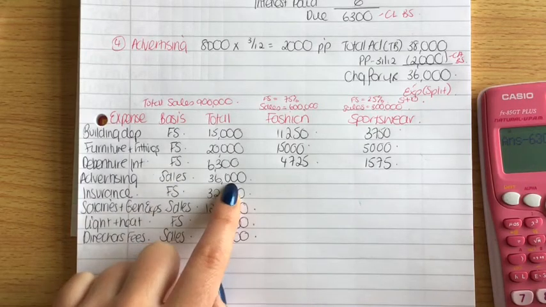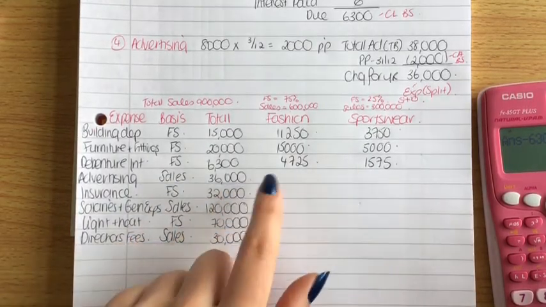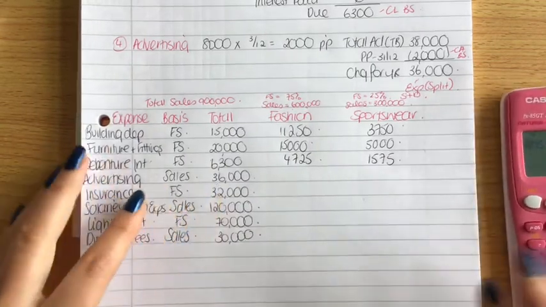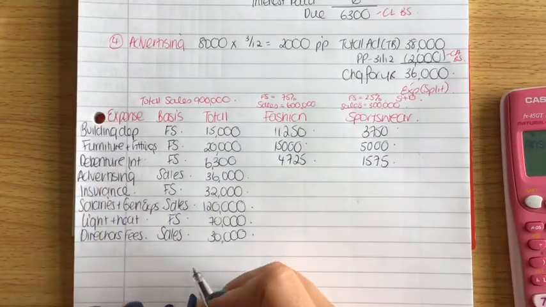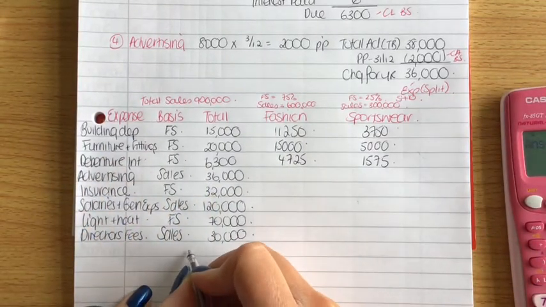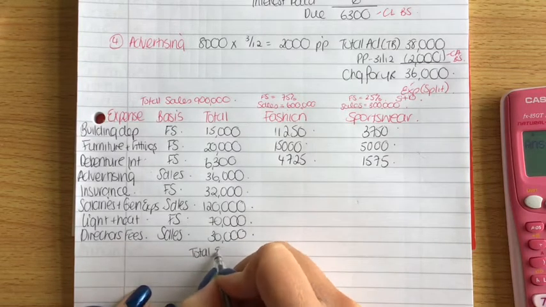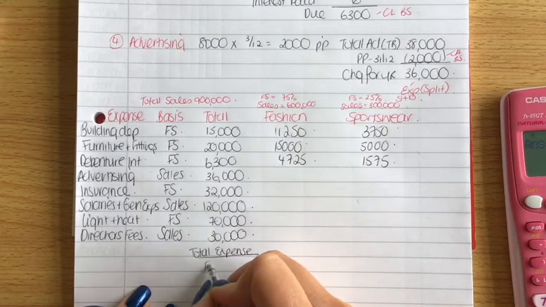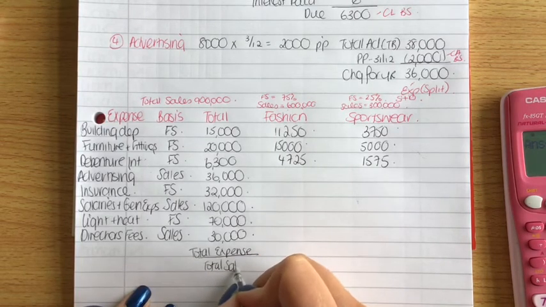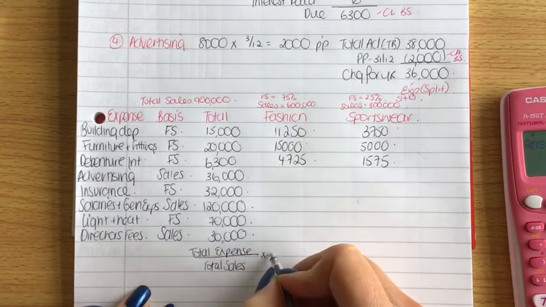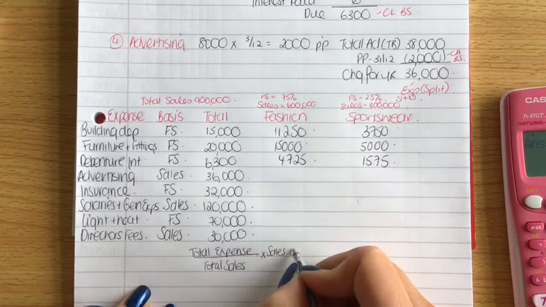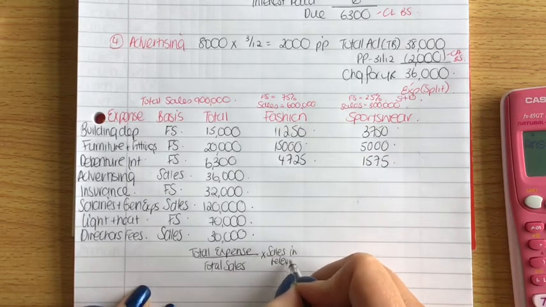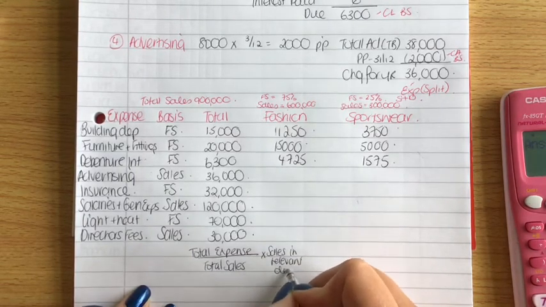So this 36,000 needs to be split up into the two different departments, and we're doing it based on sales. So to do this, you're putting your total expense over your total sales, multiplied by sales in the relevant department.